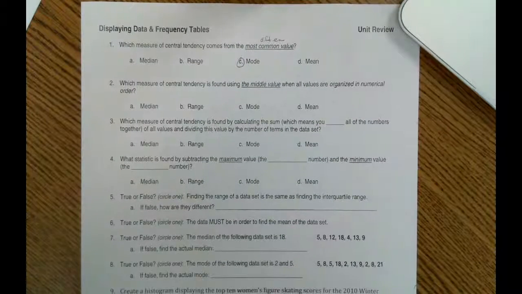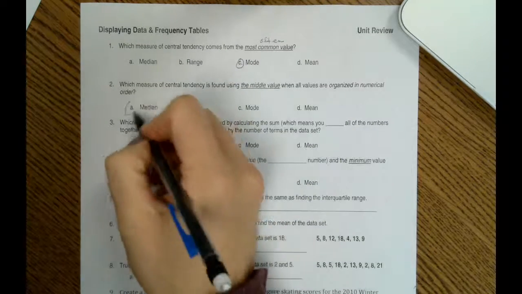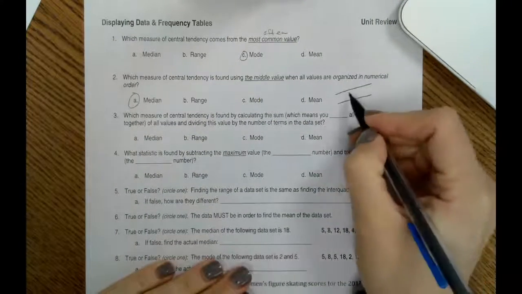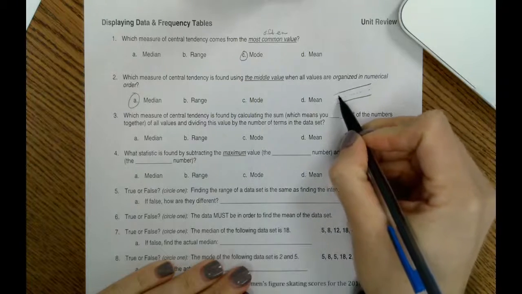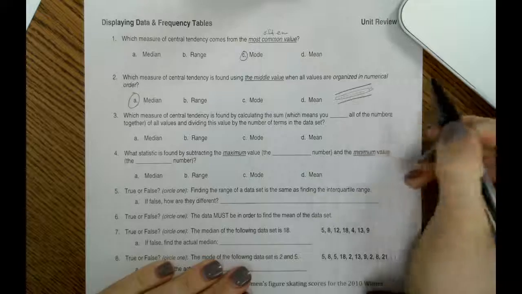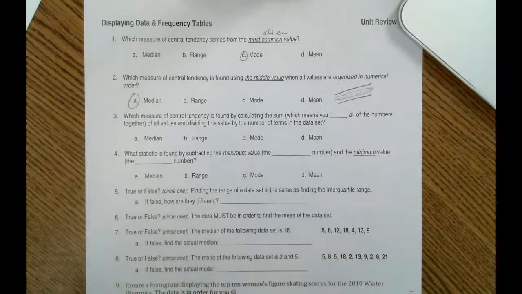Number 2, which measure of central tendency is found using the middle value? So which one is the middle? That's our median. The median is the middle. A way that you can think about that is on the road. Like if you're driving, and you have 2 different ways of going, sometimes right here there will be grass or something like that. That is the median, so it's the middle of the 2 roads there.